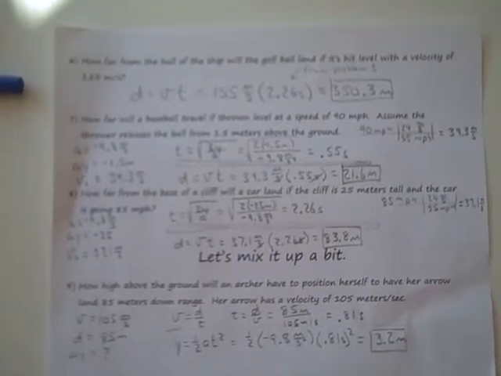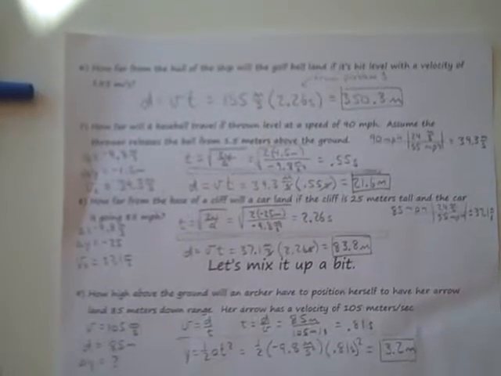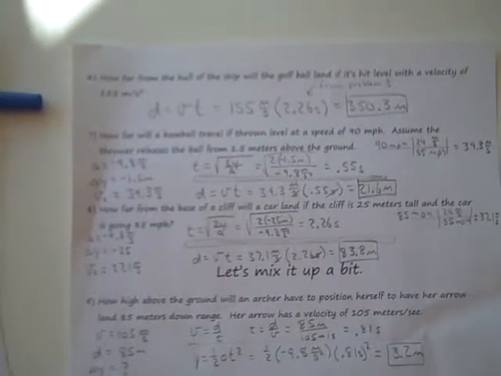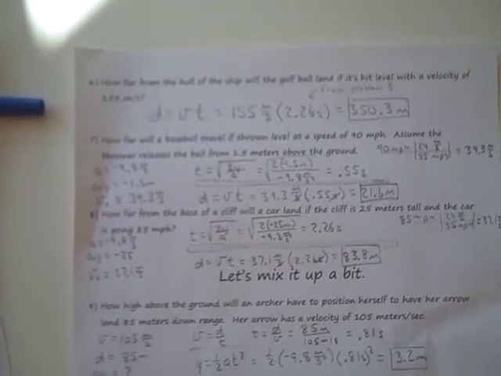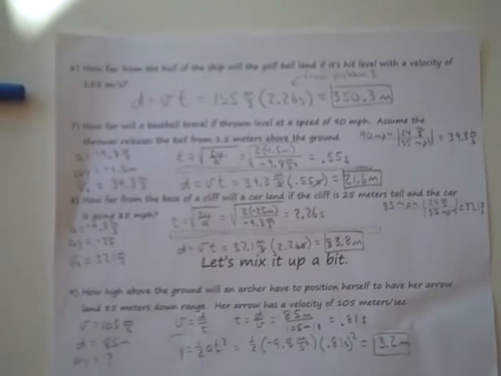Number 6, same type of problem. From problem 3, you determined the time it takes the golf ball to fall is 2.26 seconds. So if we know how long it takes the golf ball to fall, and we know the golf ball's speed is 155 meters per second, we can calculate how far the golf ball goes.